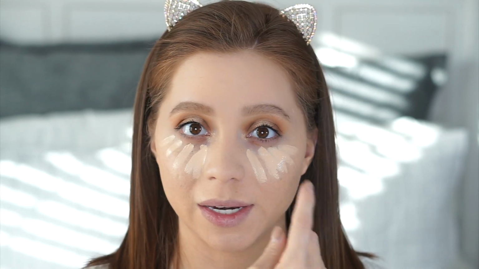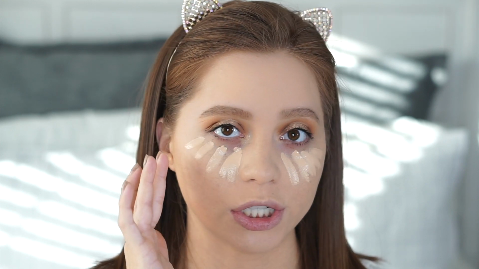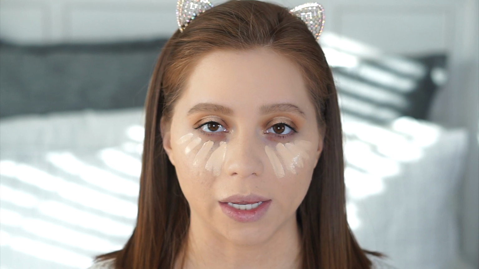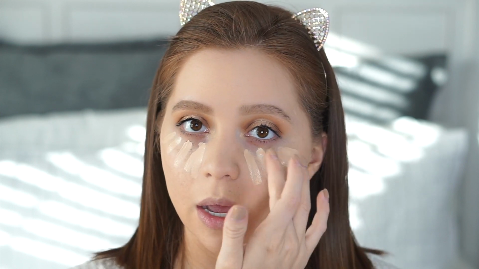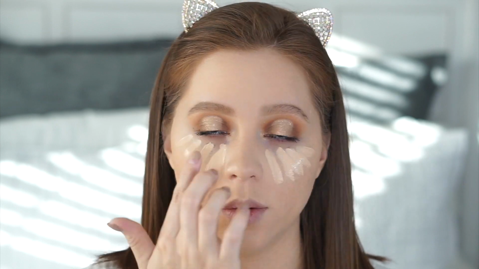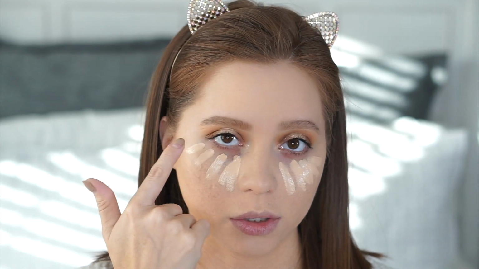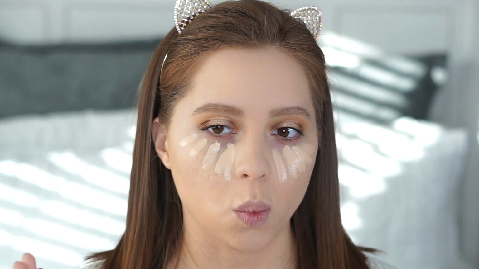That's why doing an upside down triangle like this, where it's going onto your cheeks, is going to make it really blended, and you're not going to be able to tell that you put concealer just under your eye. It's going to brighten up this whole area right here and make it look more natural than if you were to just do the dots, where you would definitely be able to see where you put concealer.